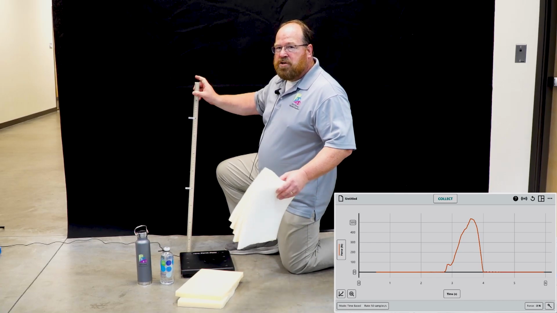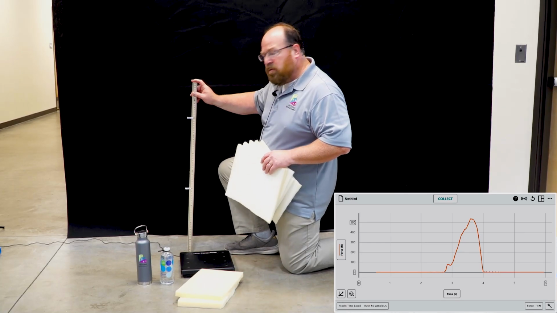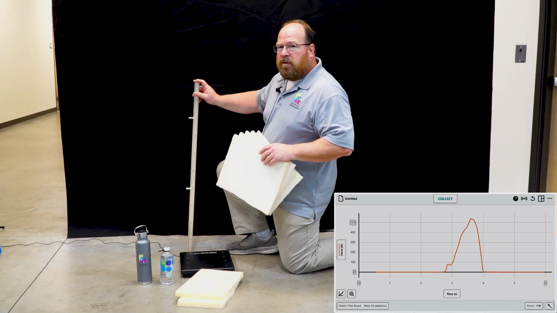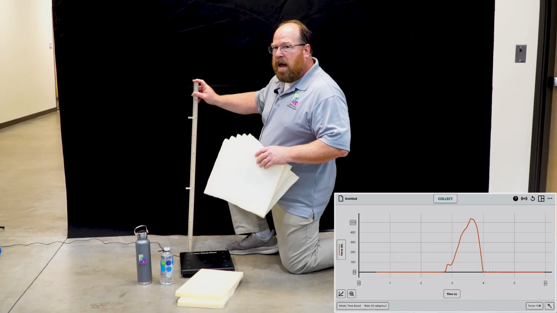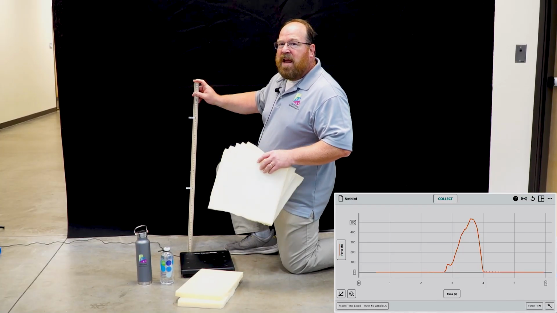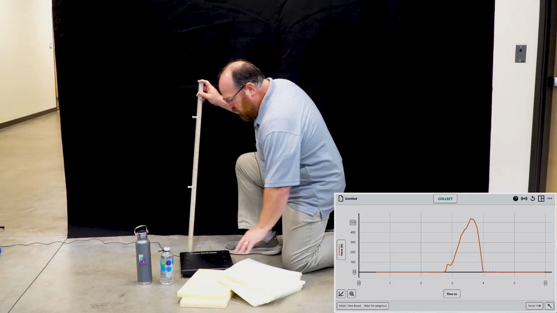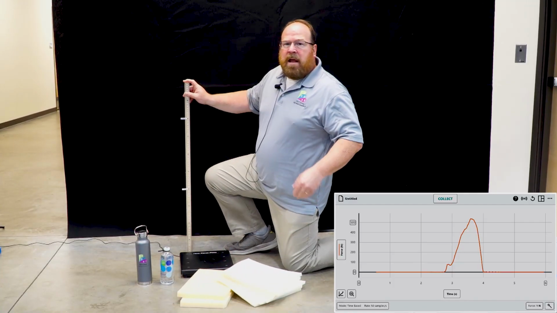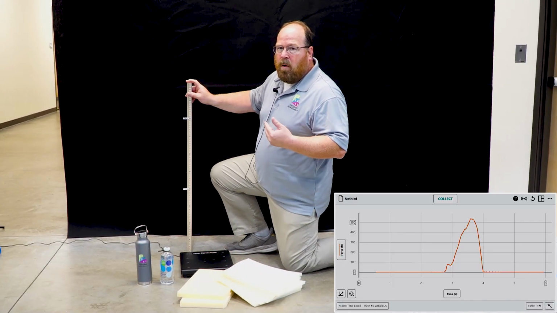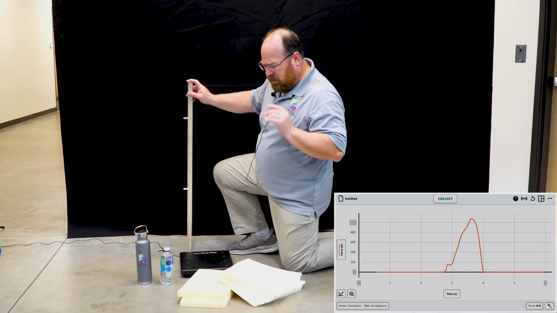In this investigation, students are going to be investigating the relationship between the time of impact and the average force of impact using this Vernier force plate in either the LabQuest 2 or Graphical Analysis.